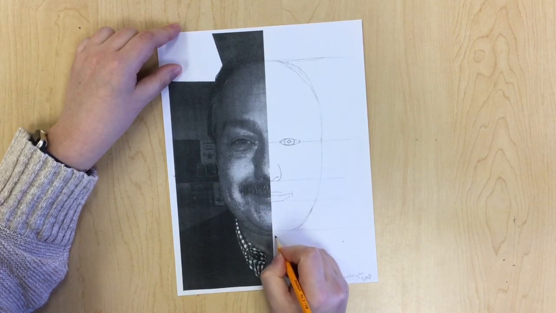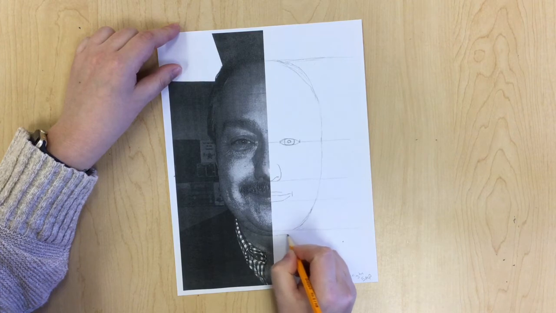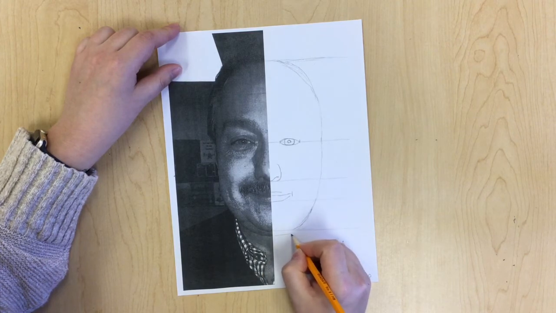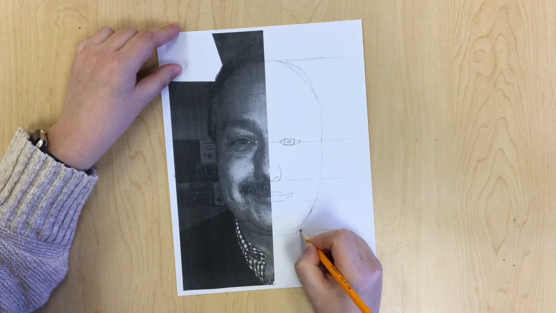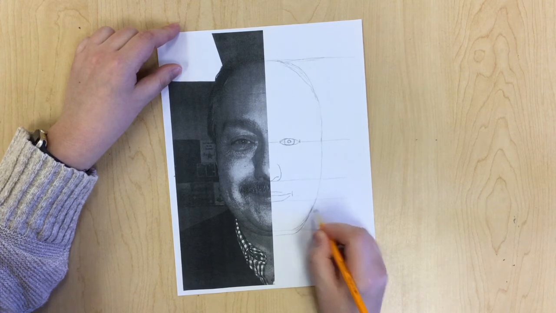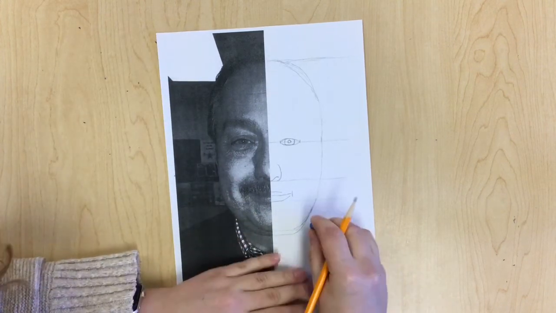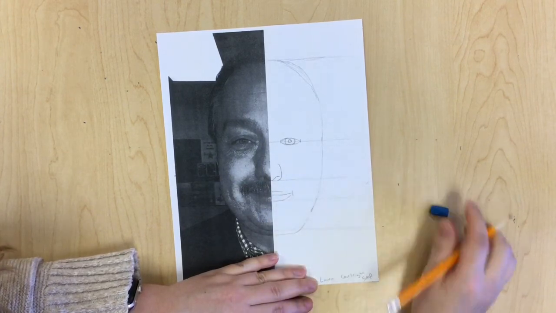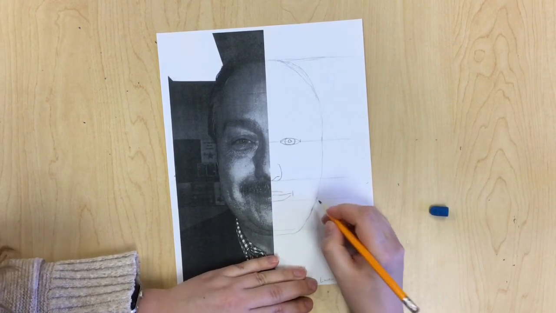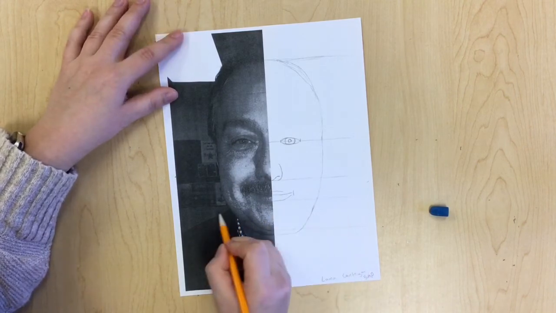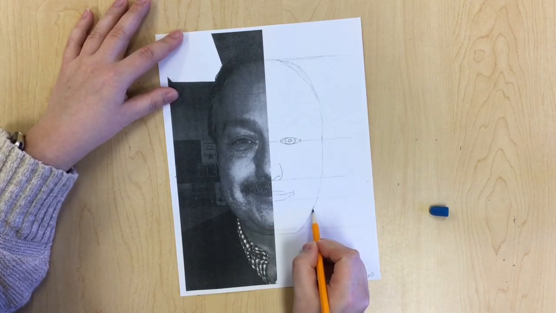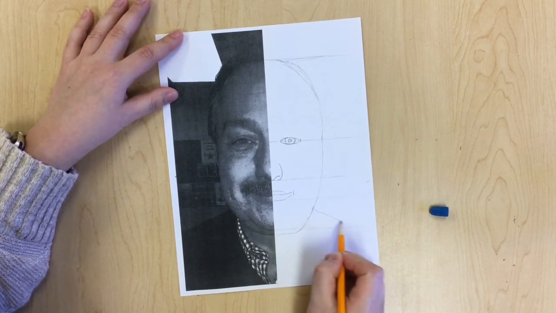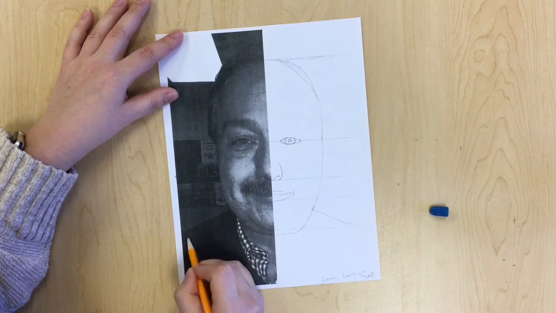And Mr. Fur also has a little bit of a chin. So I'm going to add his chin in. Okay, and I know that it stops. Okay, I'm going to put in Mr. Fur's other shoulder, just basic drawings here.